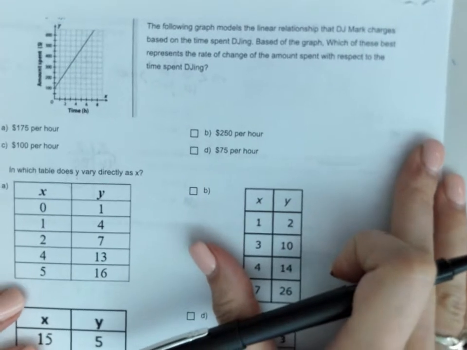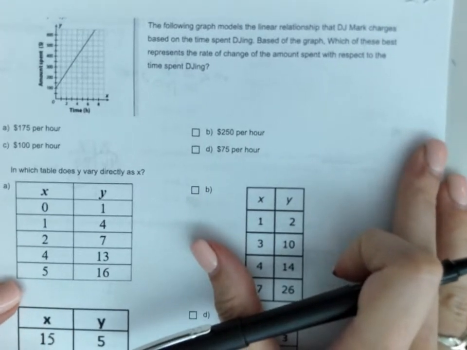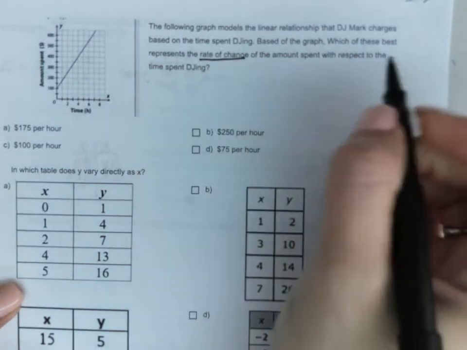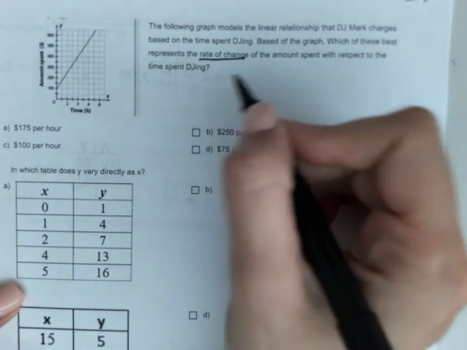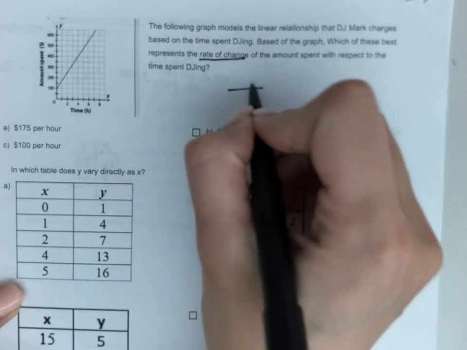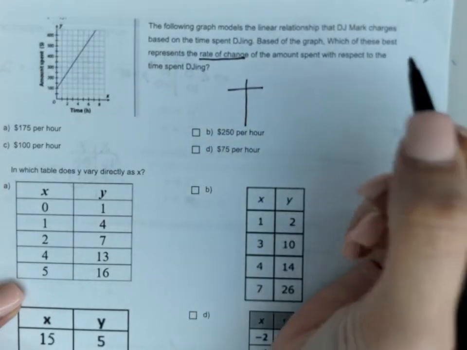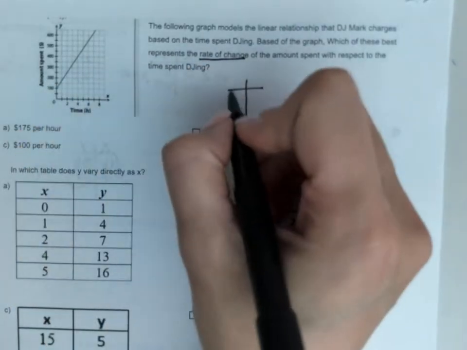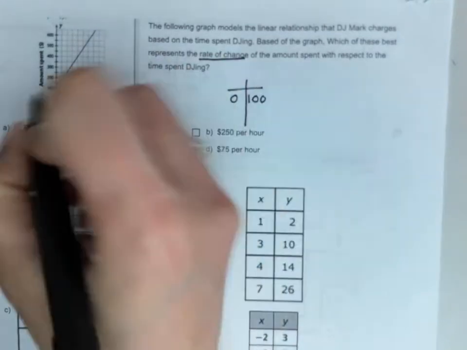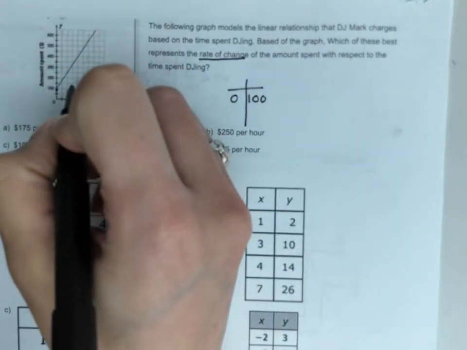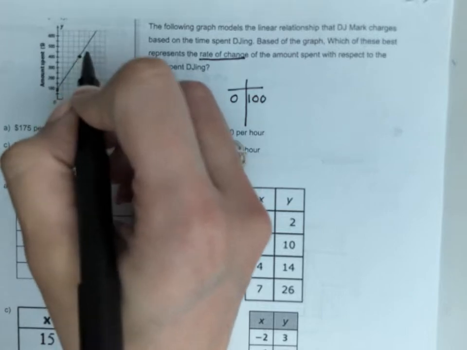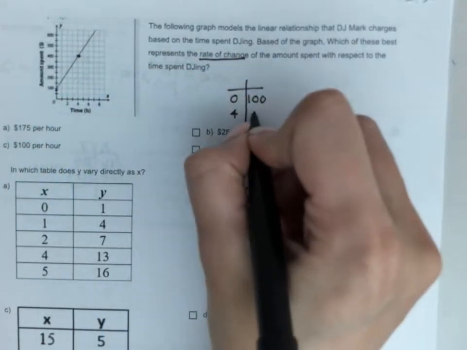The following graph models the linear relationship that DJ Mark charges based on the time spent DJing. Based on the graph, which best represents the rate of change, that's your slope, of the amount spent with respect to the time DJing? Anytime it's a graph and it's asking me for slope, I'm going to find some points. So it looks like I've got one at (0, 100), and then (4, 400).